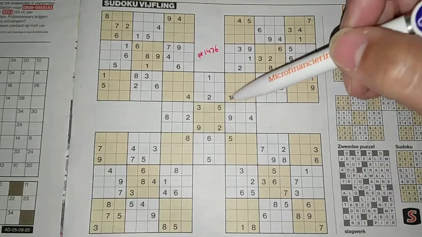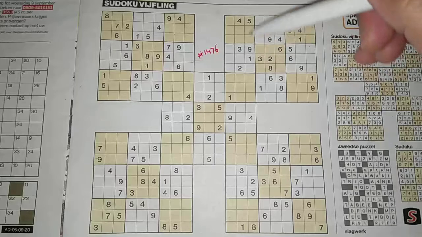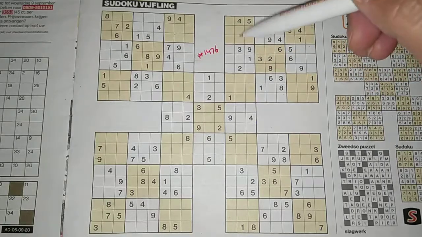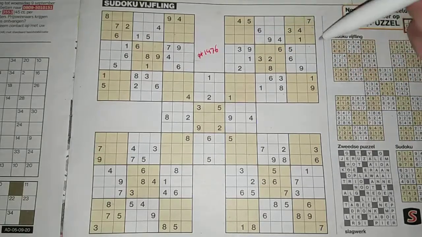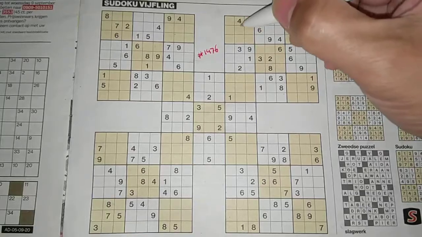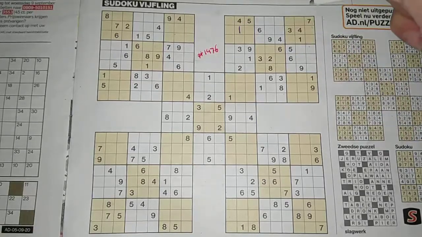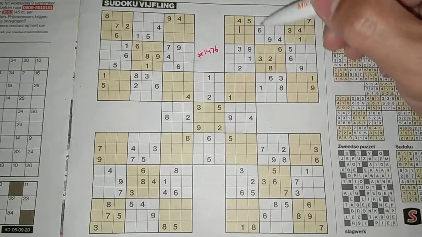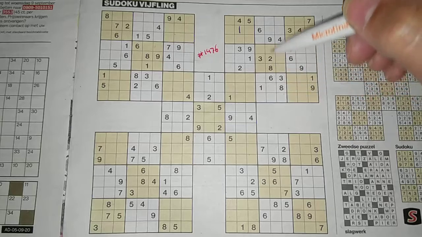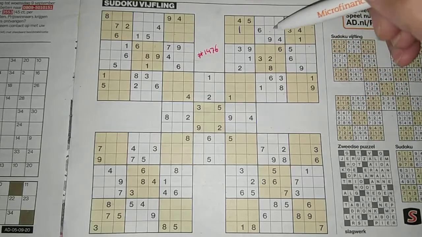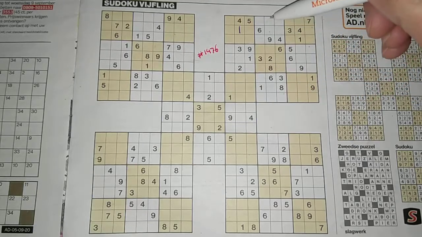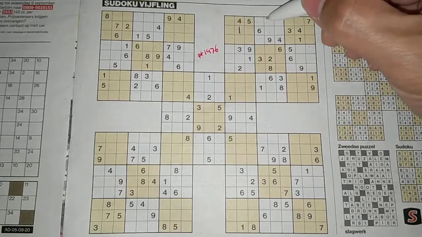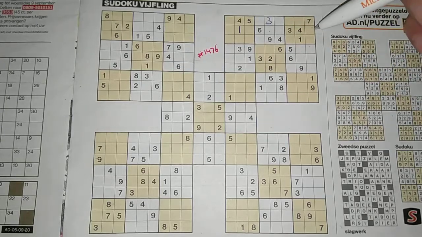Alright, we have a 1 in this column, 1 in the third column, so the column between. The only 2 places for the 1 are here or there. We see here 1, no 1 there. 1 should be here. 3 in this column, 3 in that column. So in the middle column, the only 2 places for the 3 are here or there. We see here 3, no 3 there. 3 should be here.